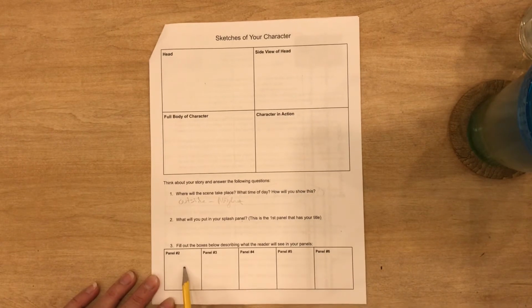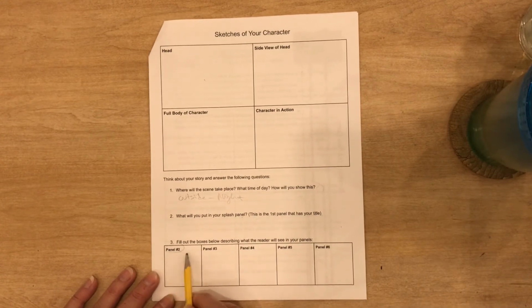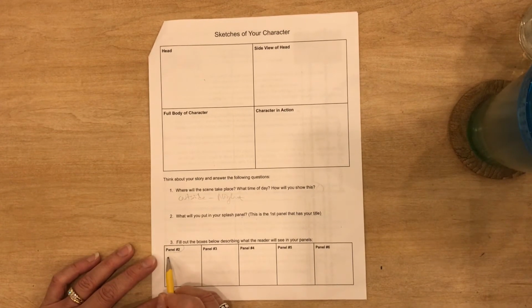So using the boxes here, you are going to describe what the reader is going to see in each of the panels. Now I'm going to assume that your panel number 1 is your splash panel that has your title. So we're going to go right to panel number 2. So what am I going to see in panel number 2? Again, this is not a drawing. You are writing this out. So I might say my character's name is Sarah, and so Sarah is walking to school in the morning.